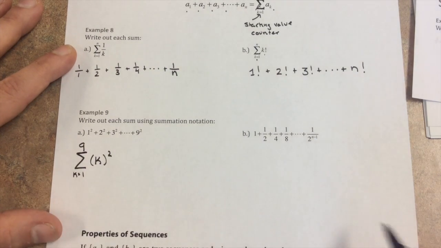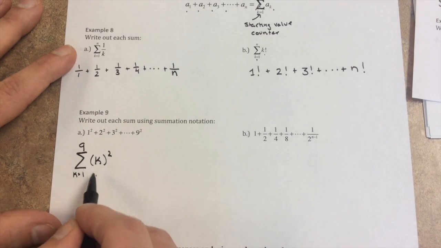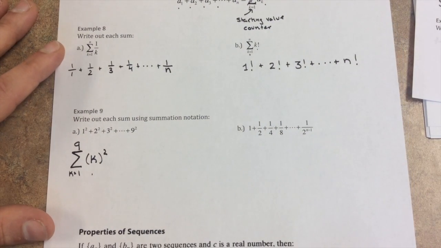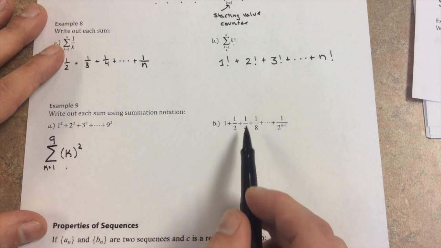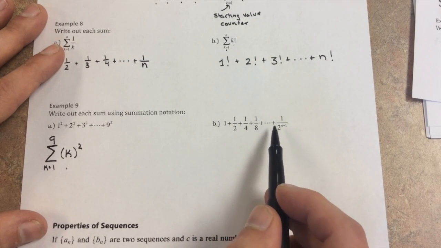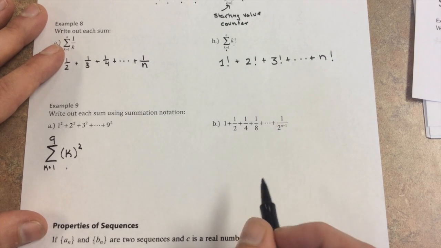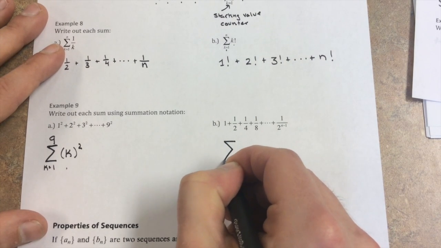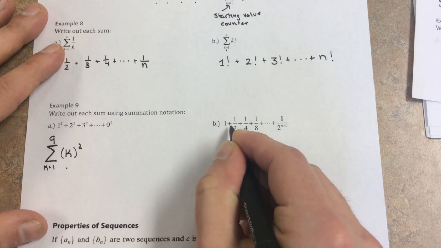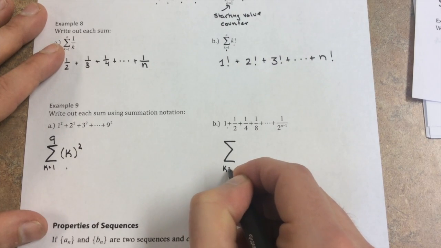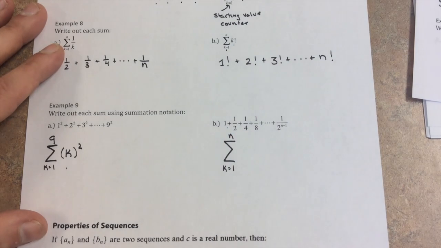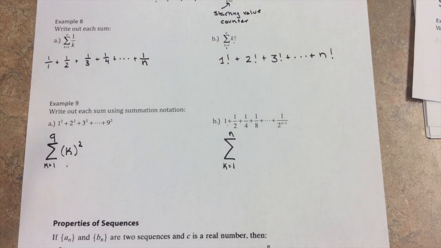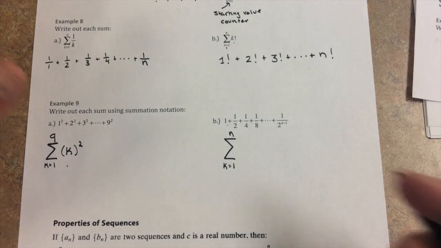So instead of continually writing plus, plus, plus, plus, plus, we can just write this, and it means the exact same thing. It saves us a bunch of time. Let's try another one. 1 plus 1 half plus 1 fourth plus 1 eighth plus yada, yada, yada plus 2 to the n minus 1. So we'll write our series, so our sum. We start at k equals 1, and we're finishing at n, which is what we want.